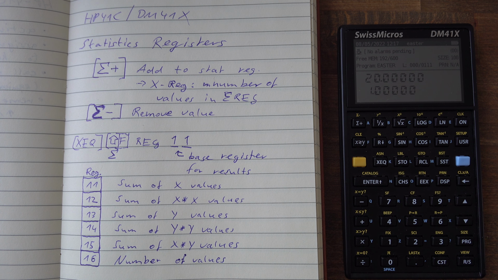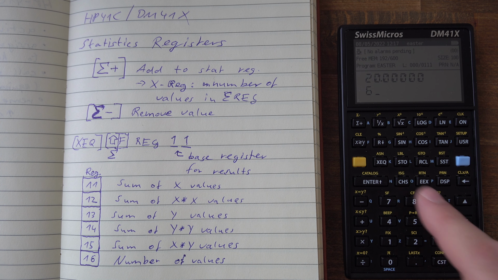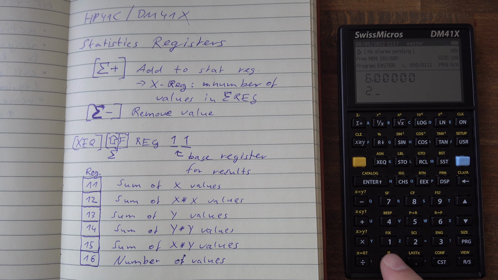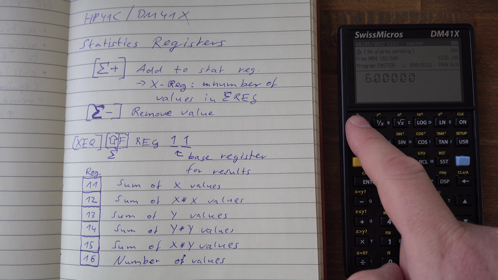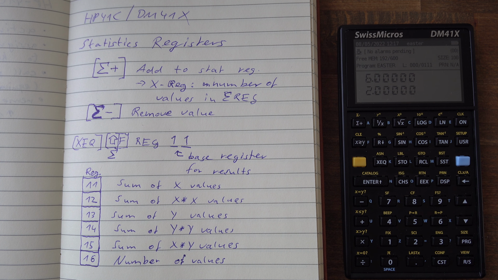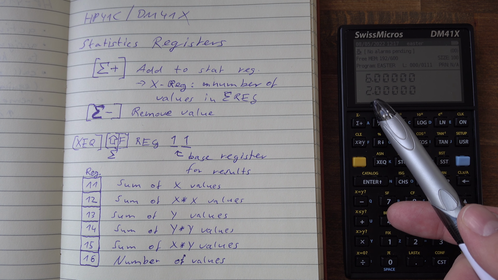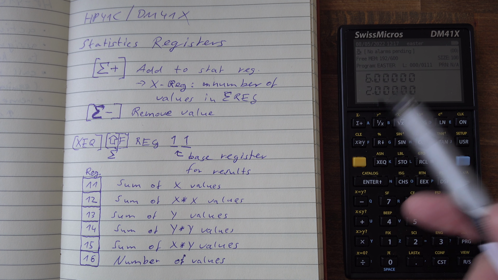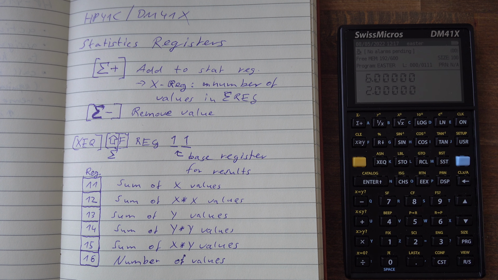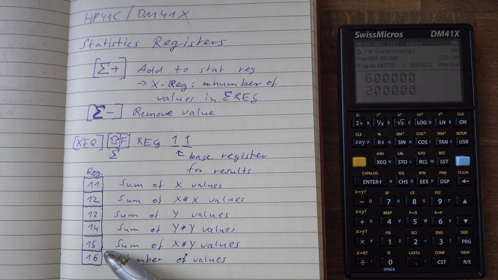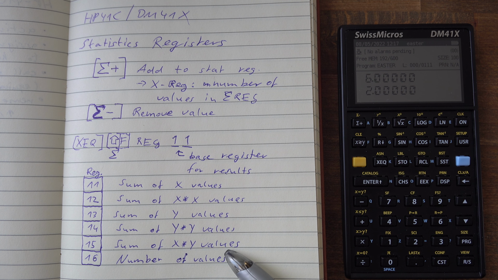Now I have 6 tables for $200 each, 6, 200, and I'm adding it also, and now the X register shows number 2, and that means I have entered 2 value pairs. Now we can recall register number 15 with the overall sum.